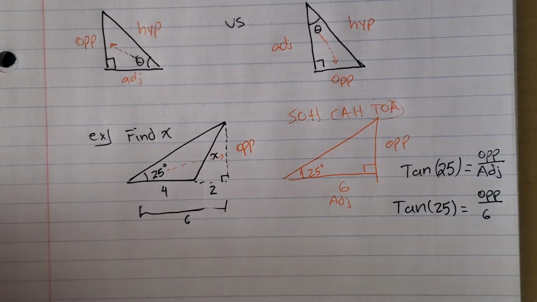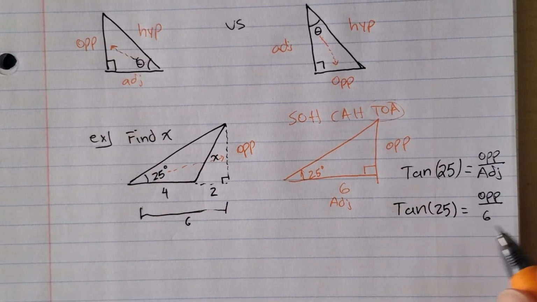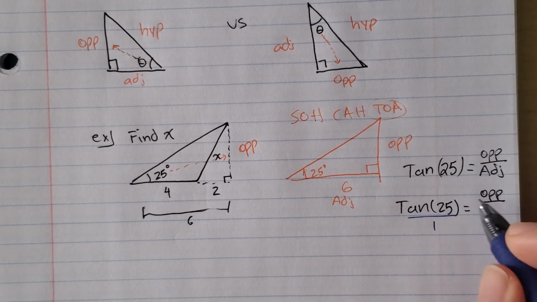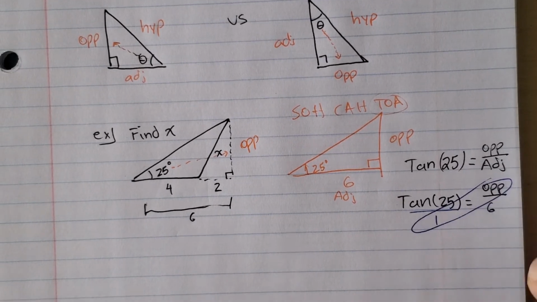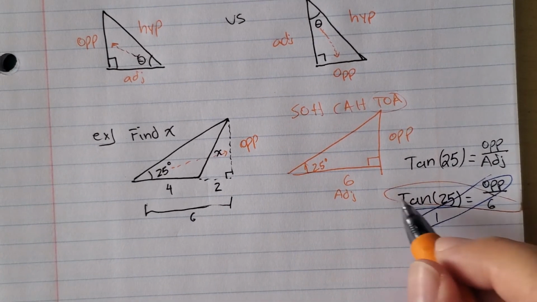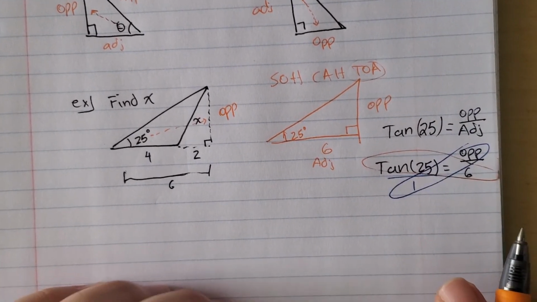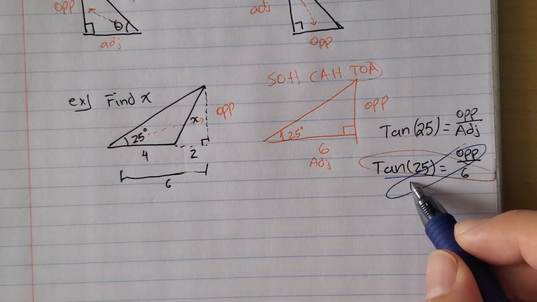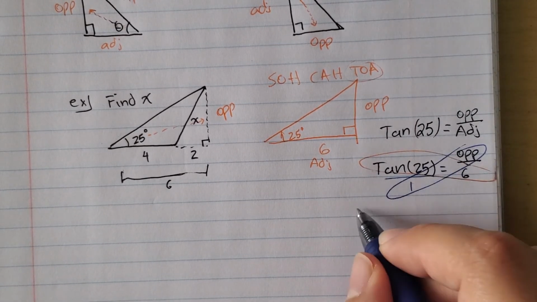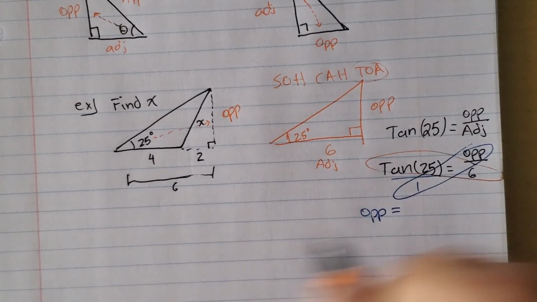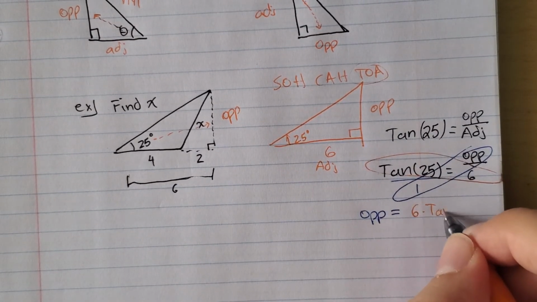Now, keep in mind, I can actually still use cross multiplying. Just remember that any number that's by itself is like secretly over 1. So I can cross multiply this way. Or just remember I'm trying to bring the 6 over to this side. So let me write this down over here. Let me use the color so it matches. So let me focus on the blue first. I know 1 times the opposite side is just opposite. And now it's equal to whatever 6 times the tangent of 25 is.